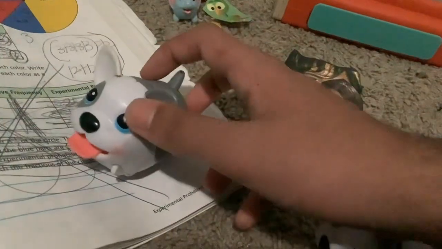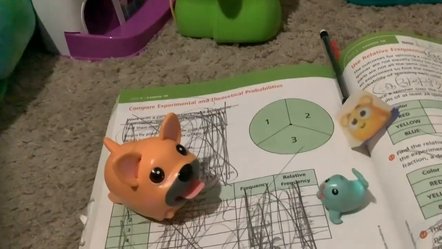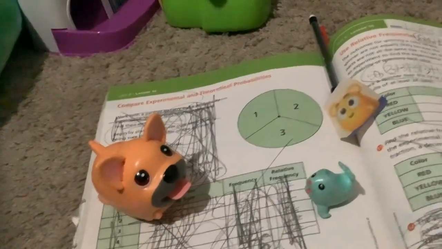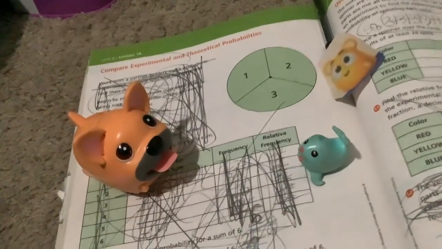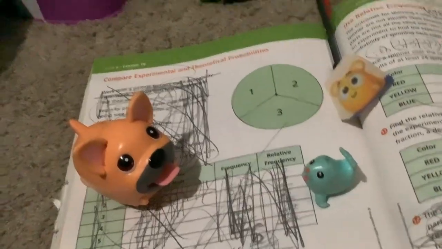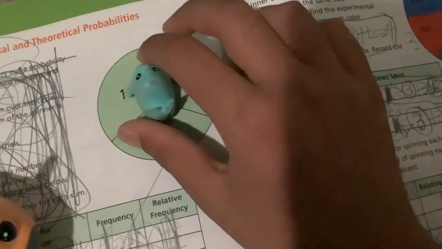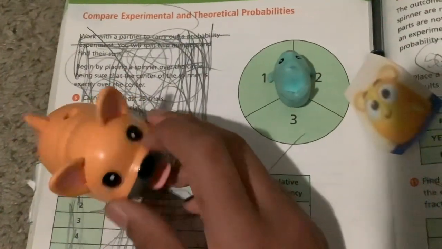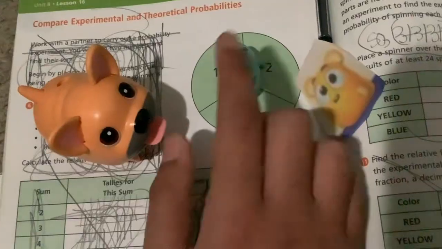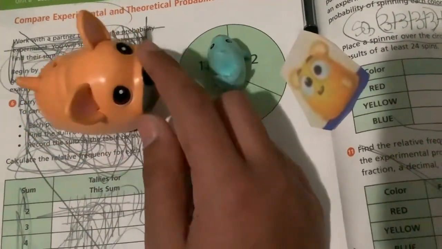But how are we going to do this? Well, tabulating the results of an experiment is not simply by just staring at it. We have to physically do something with it. So, let's put our friend, or the pretend arrow, on the spinner, because we don't actually have an arrow. We can pretend that Wally is an arrow, and we can spin him around.